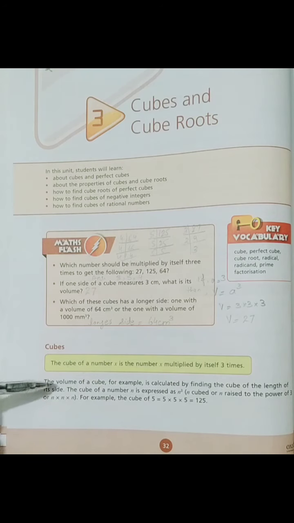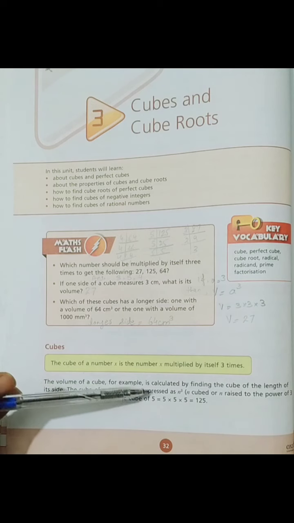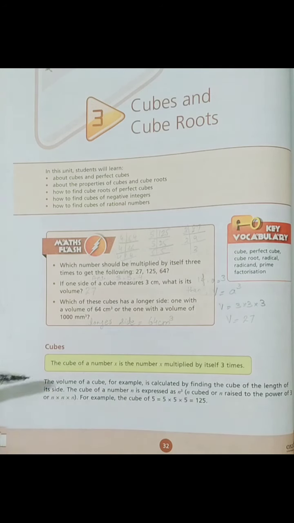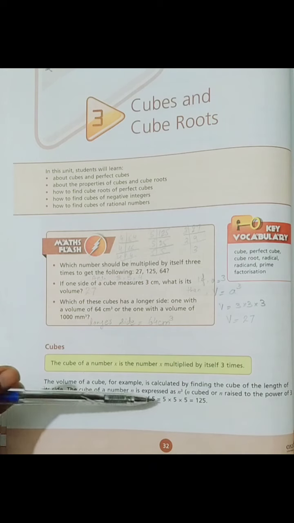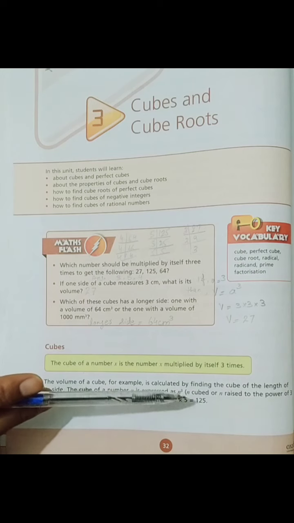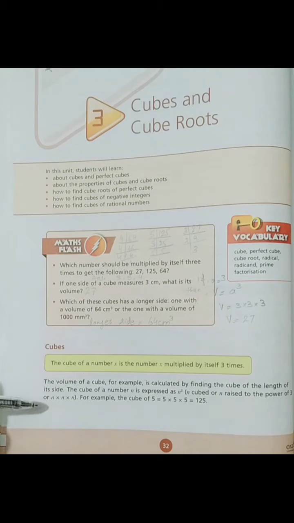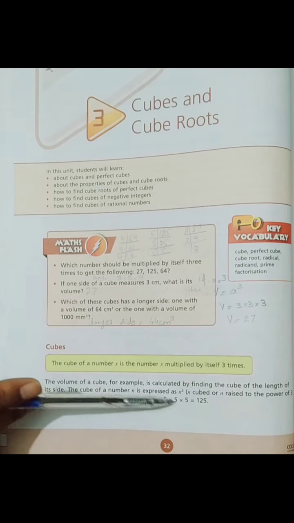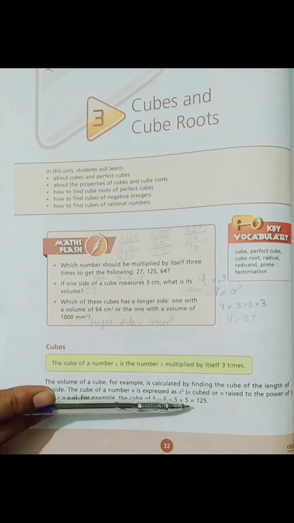Another example: the volume of a cube is calculated by finding the cube of the length of its sides. The cube of the number n is expressed as n cubed, or n raised to power 3. Another example: the cube of 5 means 5 multiplied by 5 multiplied by 5, which is equal to 125.